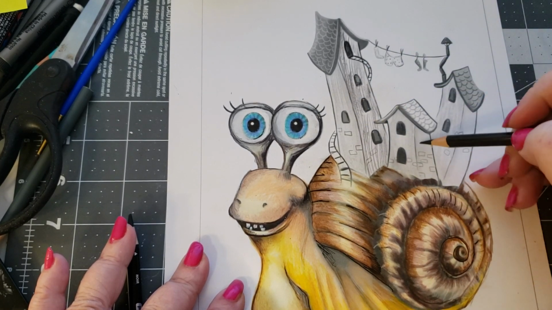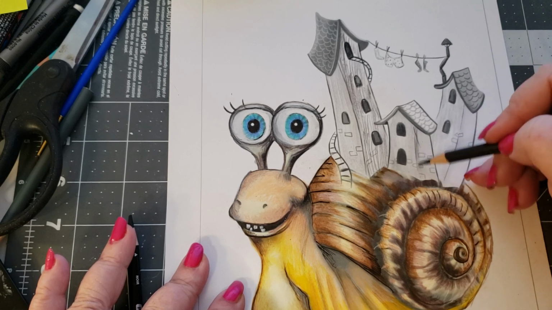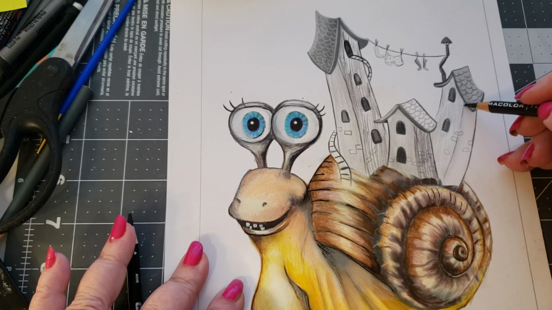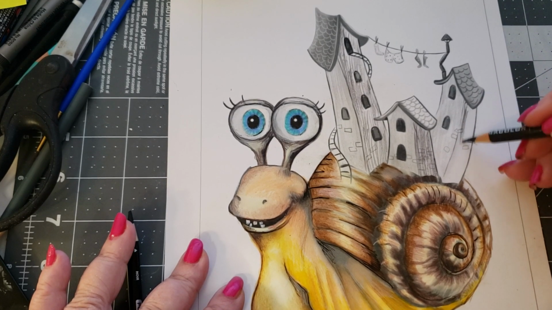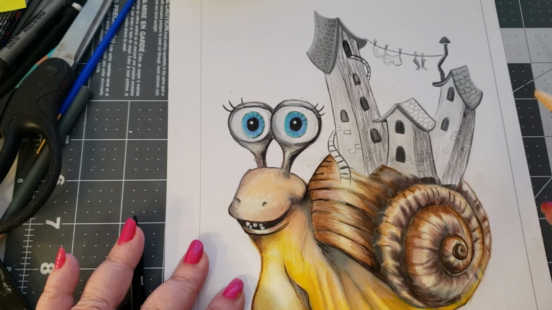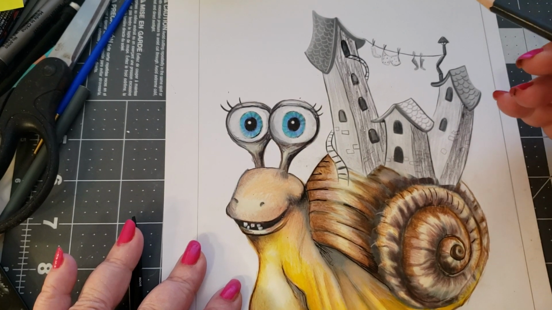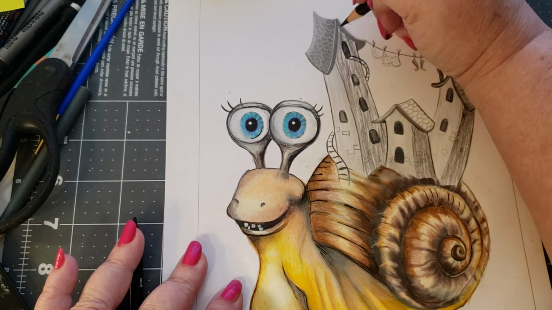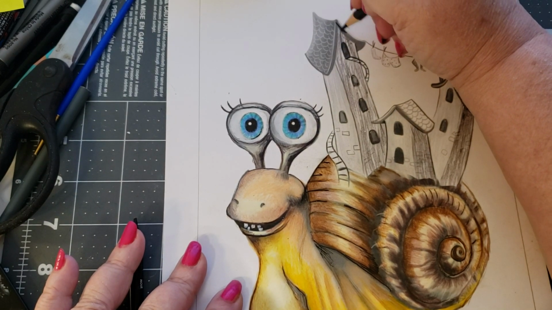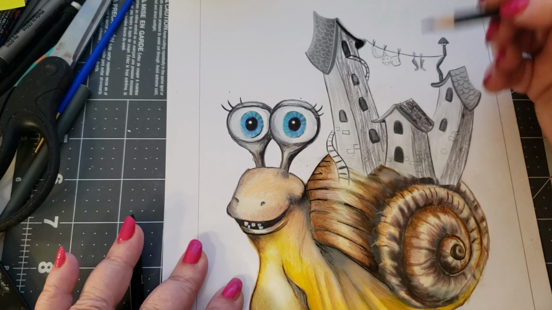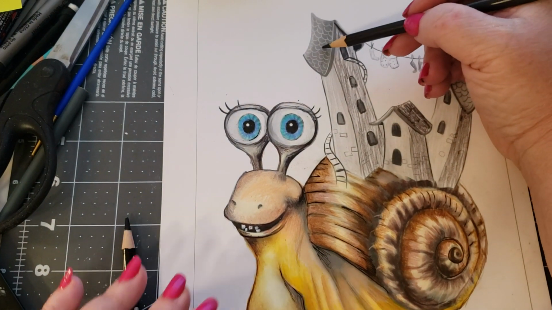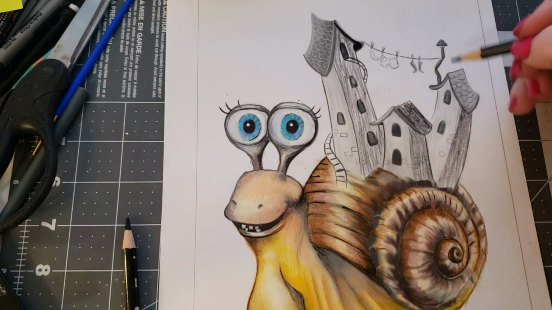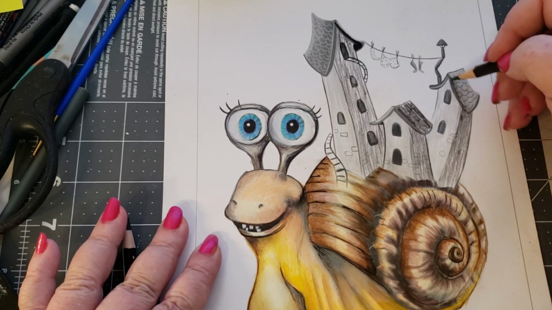Okay, now this would be the other side, and this would be the darker side. And I would do the same thing on the roofs. This would be darker. This would be darker than this because this is on the light side. And this would be also very dark.